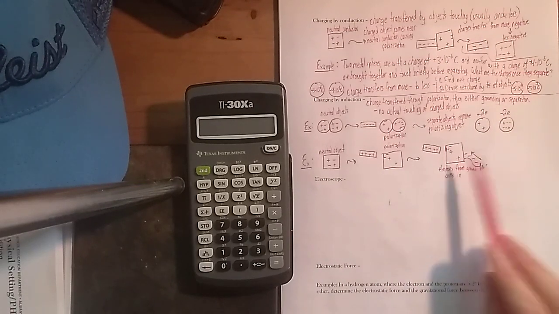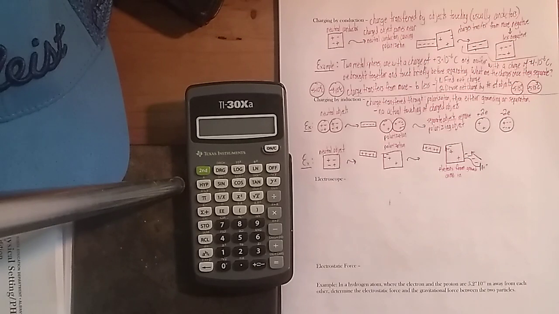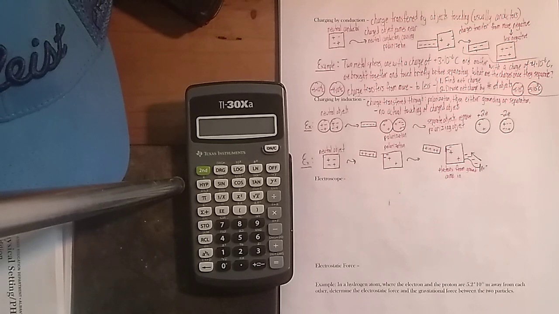Again, the reason the electrons are going up the wire is because they sense that this area is in total electrically positive. So they're trying to make it more electrically neutral. The electrons are attracted to this positive area, so they come up through the wire.